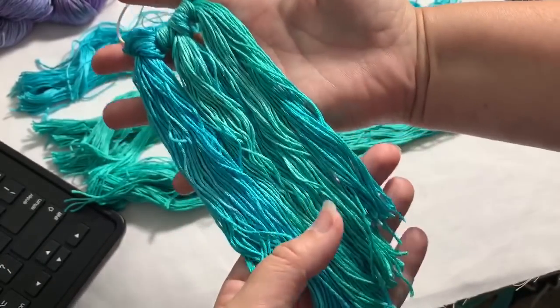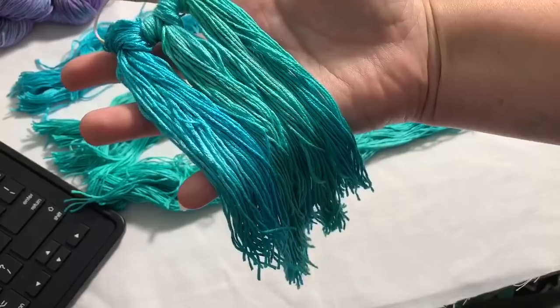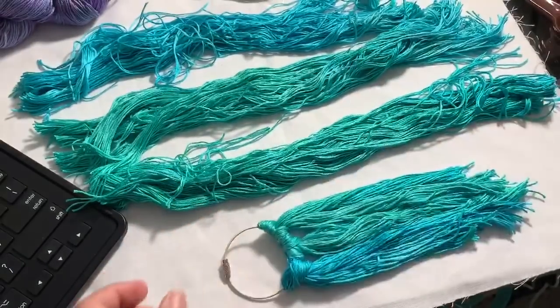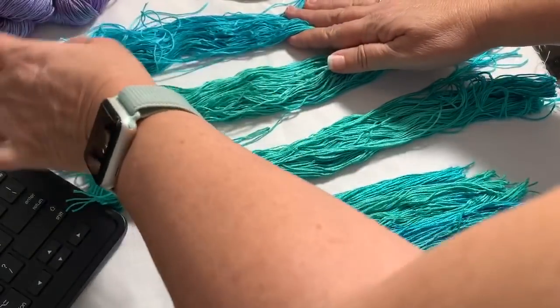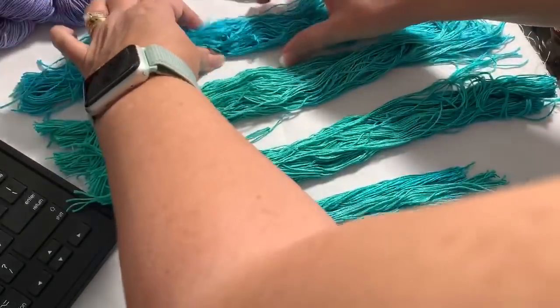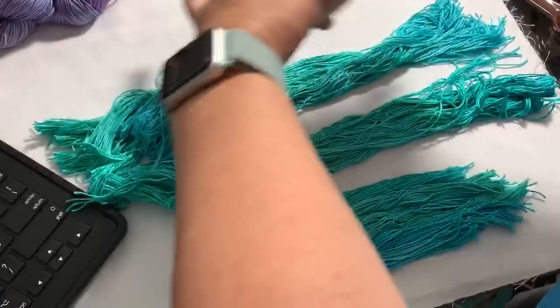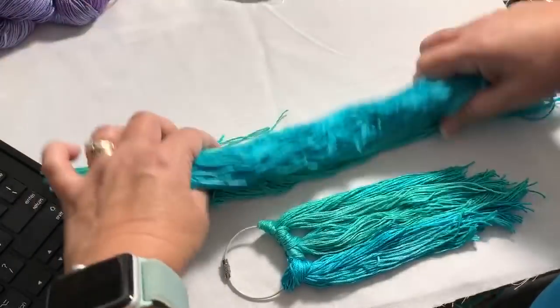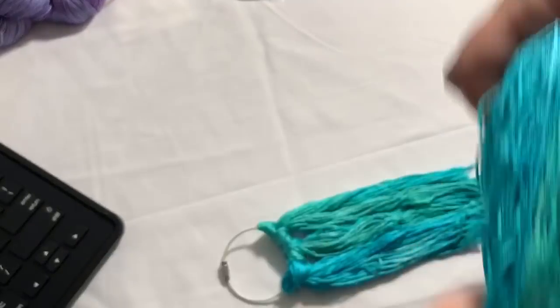Look how pretty those colors are. So this is Mrs. Sadis's Aqua. I am going to set this one aside now, and we're going to talk a little bit about this other one.